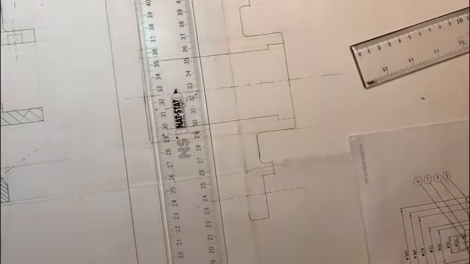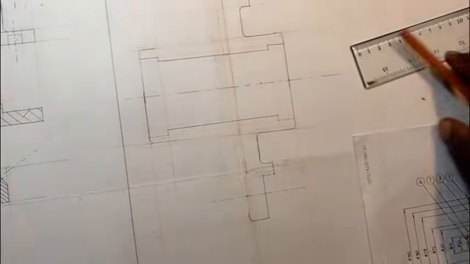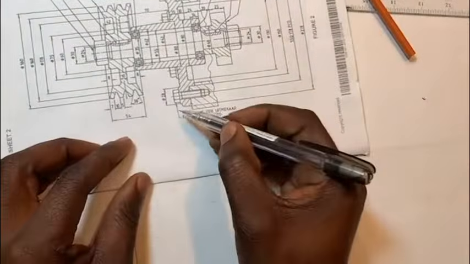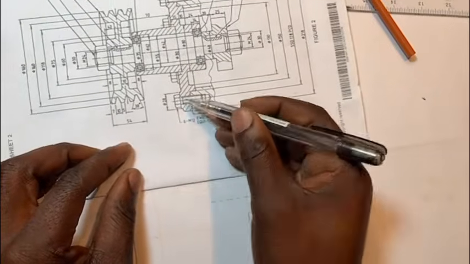Then from there, I can have the vertical constructional line. Then from there, let's go. Now from here till here is what?